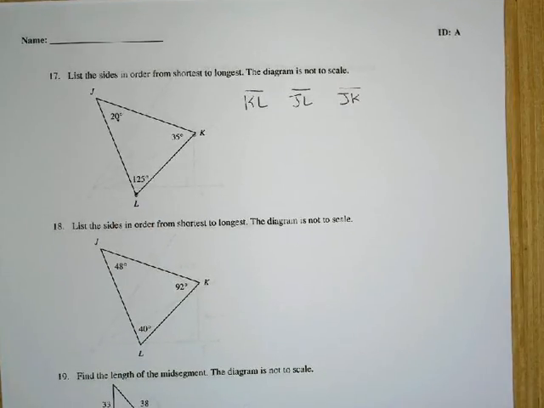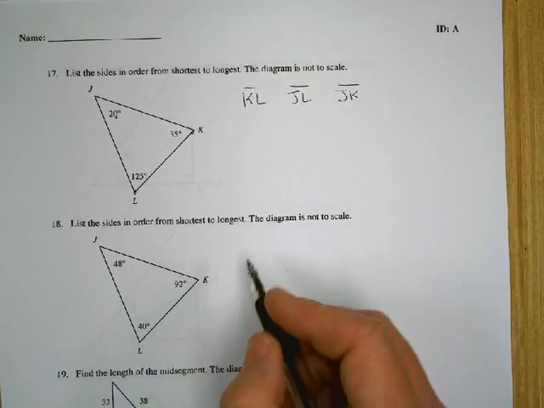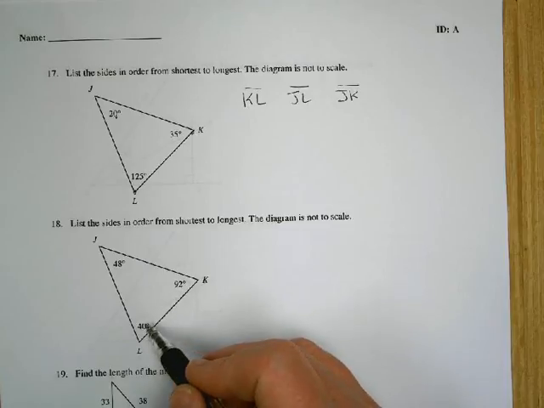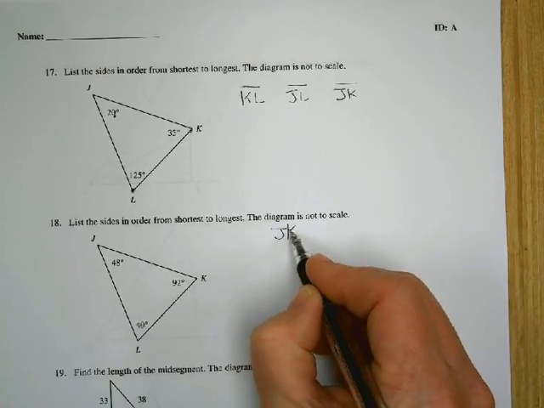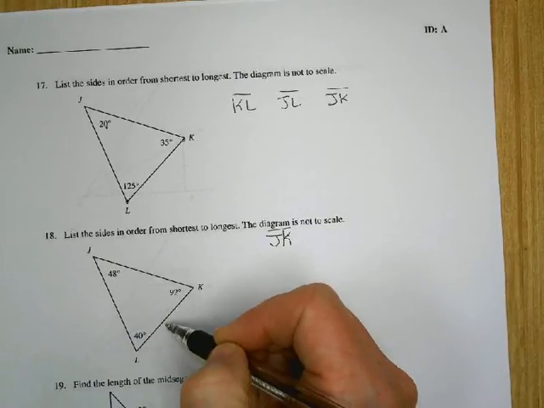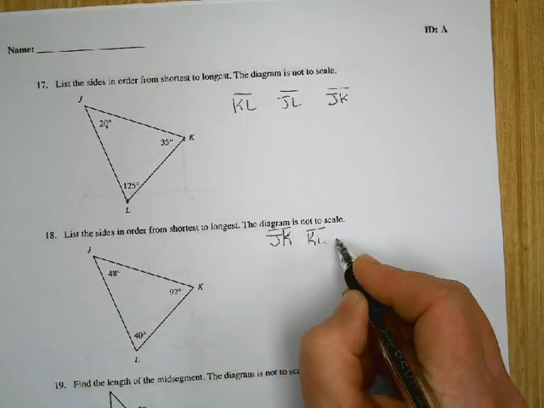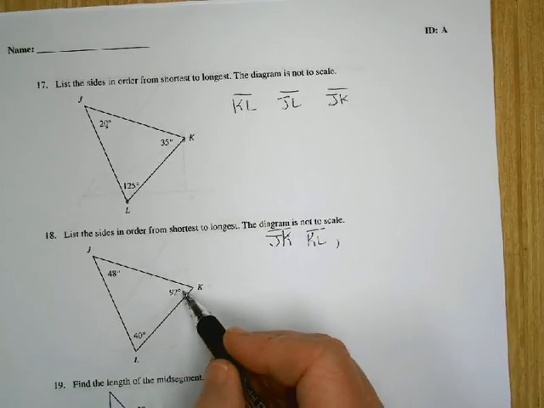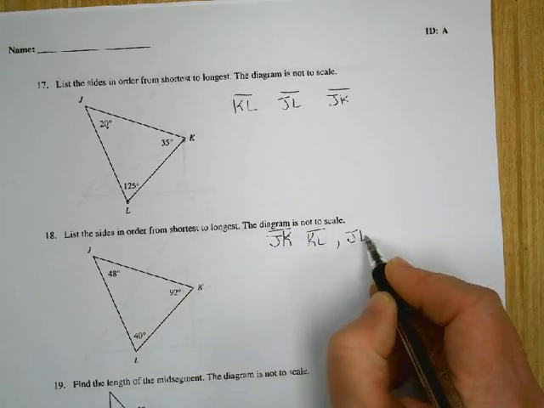Number 18 says, list the sides in order from shortest to longest. So 18, the smallest angle is 40, so JK is my shortest side. 48 is across from KL. And 92 is across from JL.